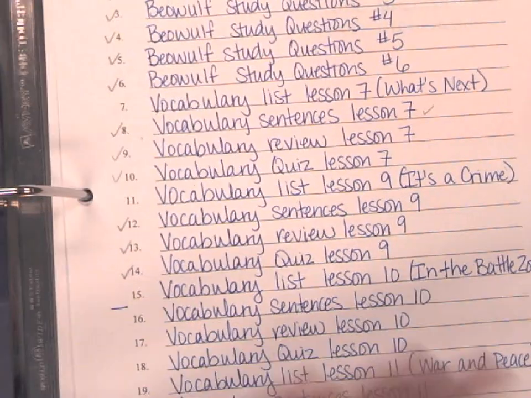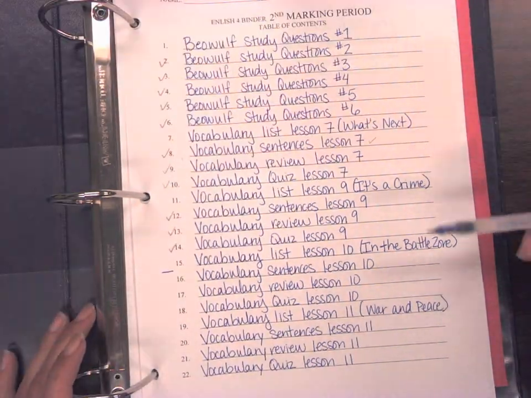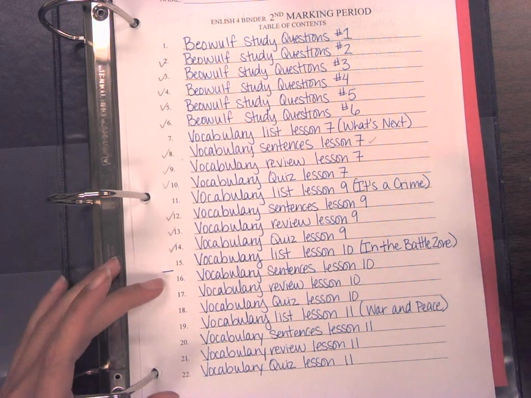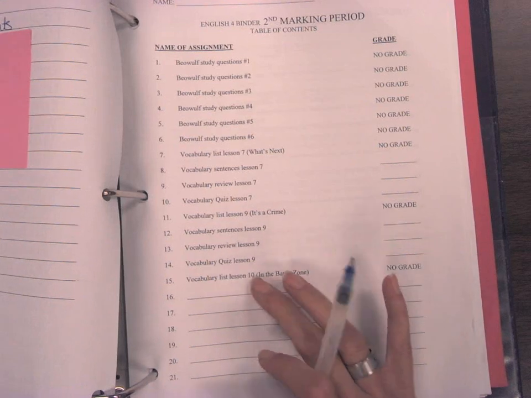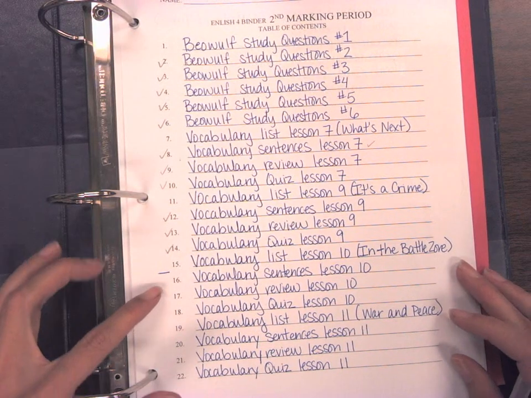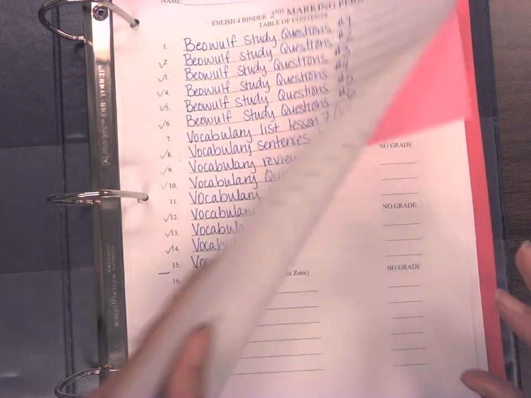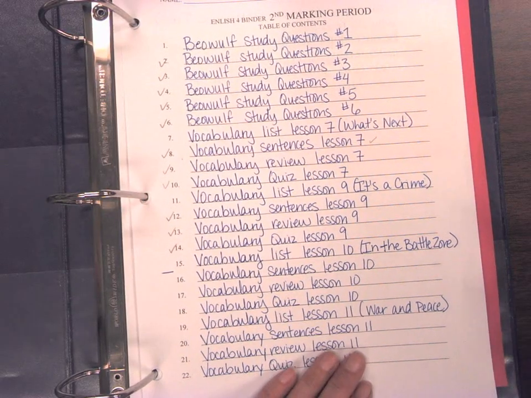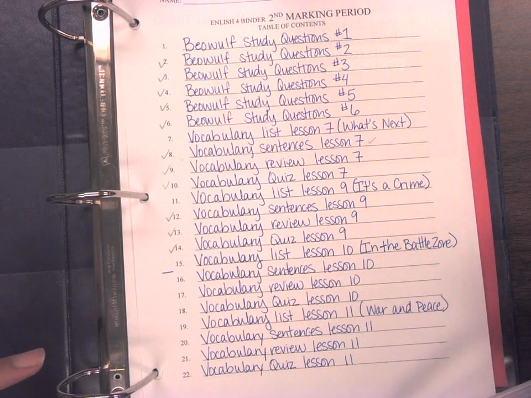Okay, so here's the new updated table of contents. I'm going to zoom out. You can pause that so that you can write it down. We had 1 through 15 filled out already, as you can see on this one that I gave you. So we're starting with 16, going all the way down to 22, and then there's 2 on the back, which I'll show you in just a second. So the new ones are 16 all the way to 25.